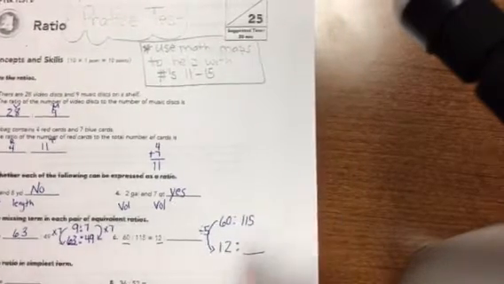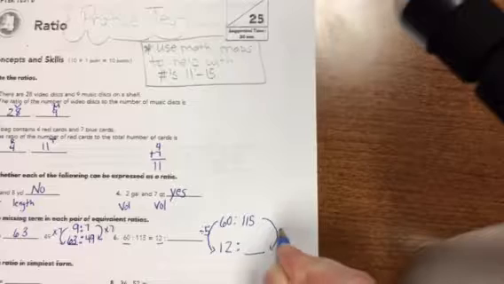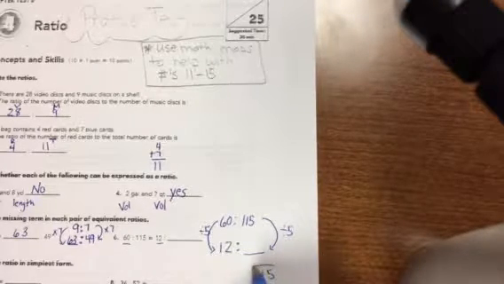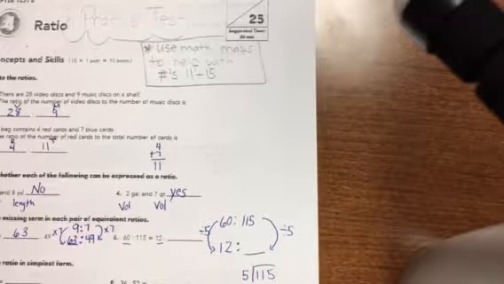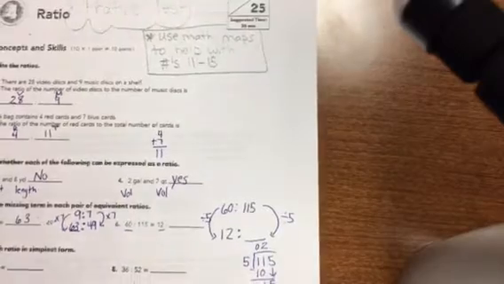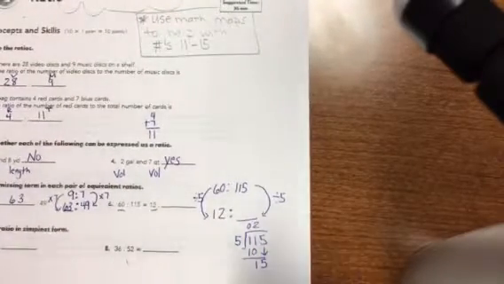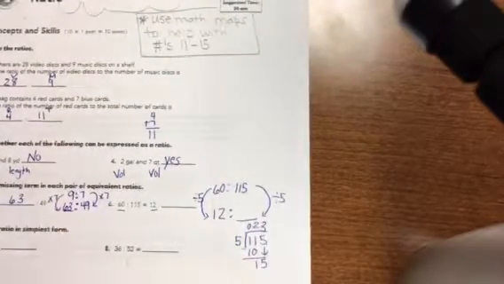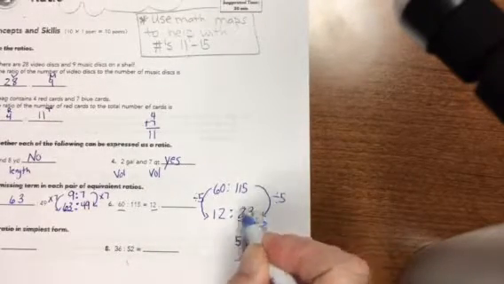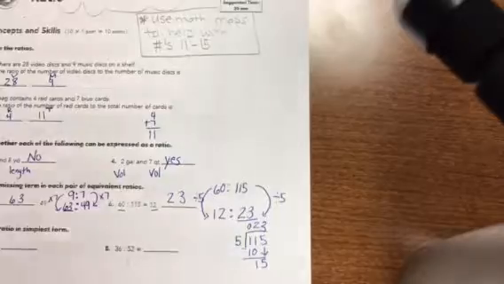12. And so I have to follow the same rule, and I'm going to take 115 and divide it by 5. I know 5 doesn't go into 1. 5 goes into 11 twice, I subtract and bring down. 5 will go into 15 3 times. So 115 divided by 5 is 23. That missing number is 23.